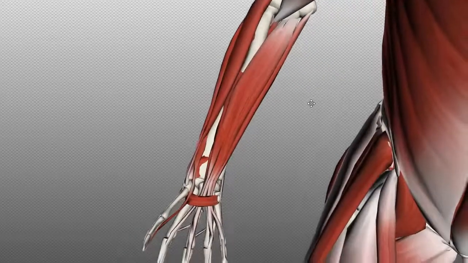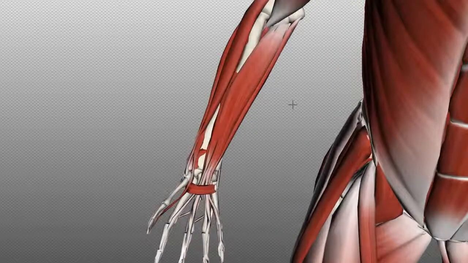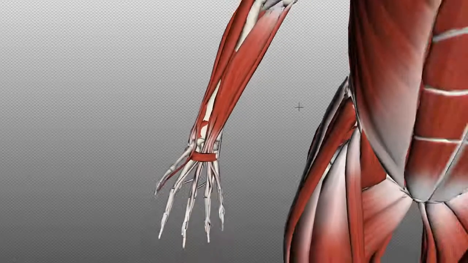So there's one muscle in the intermediate muscle layer, the flexor digitorum superficialis. So the name gives you some idea of its function. So obviously it's a flexor muscle because it's in the anterior compartment. So the word digitorum refers to fingers, so it flexes the fingers. And it's called superficialis because it's superficial to the other muscle which acts to flex the fingers, which I'll show you in a moment.